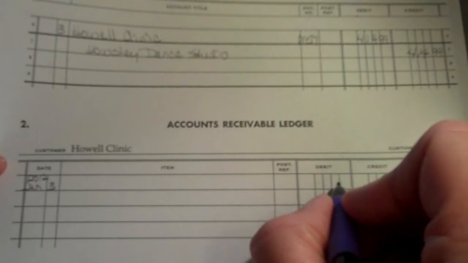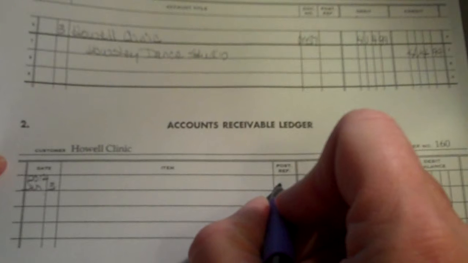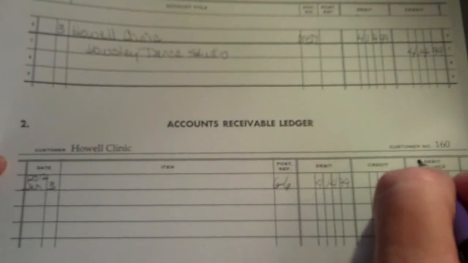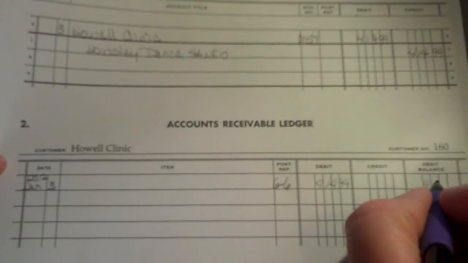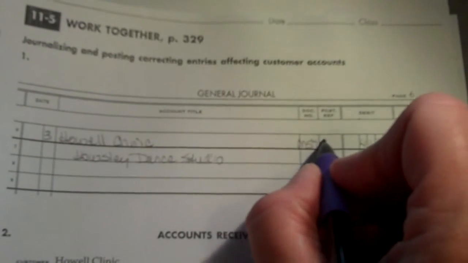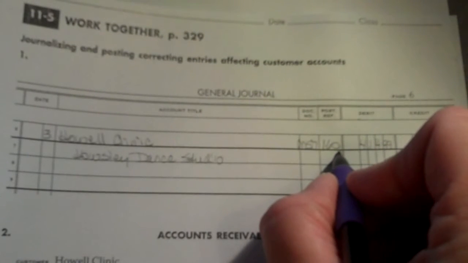I'm going to debit $414.99. It's from General Journal, page 6. Accounts receivable debit balance now of $414.99. And customer number 160 needs to go up here in the post-reference column in the General Journal.